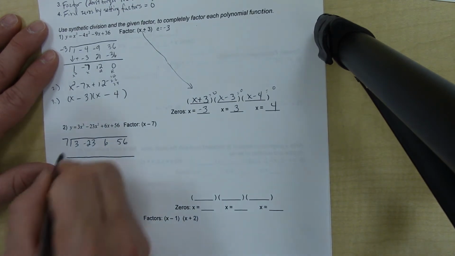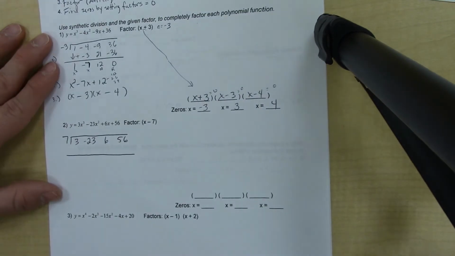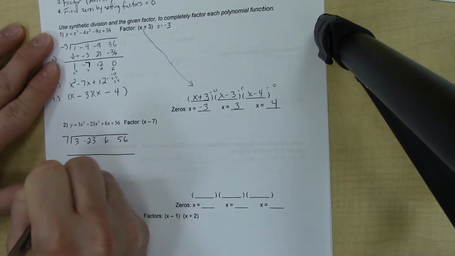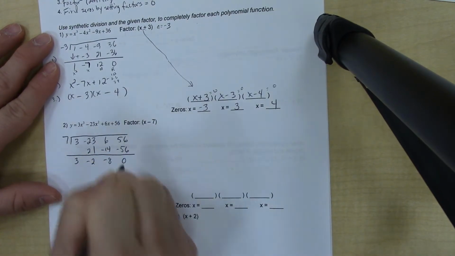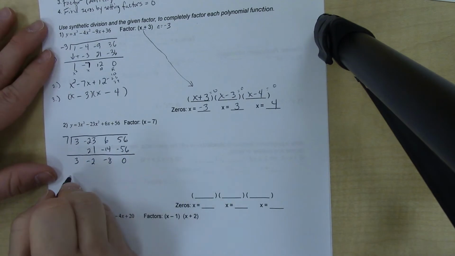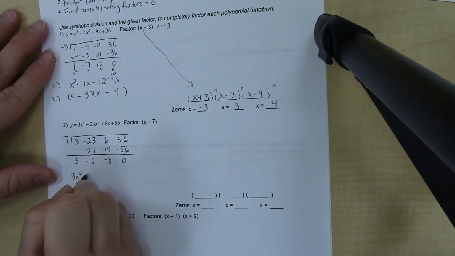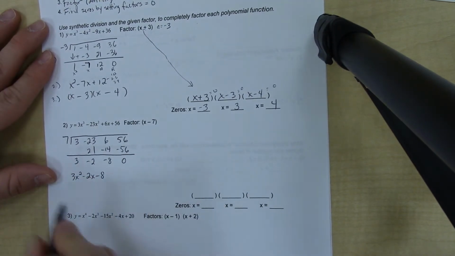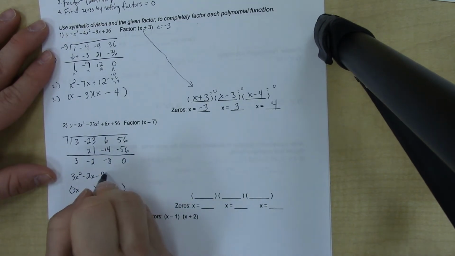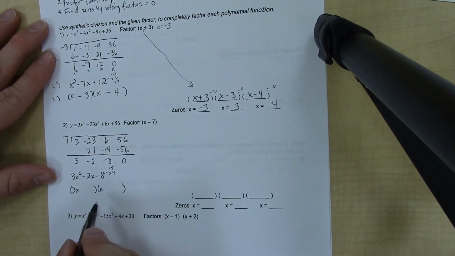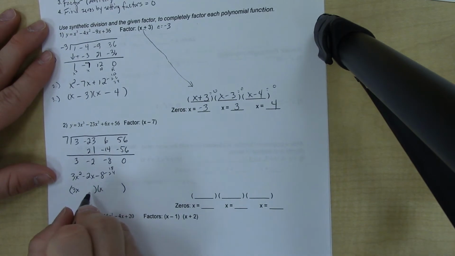Come back and check. First step, of course, is again, drop it low, multiply, add, multiply, add, multiply, add. Again, I should get a 0 here. My next step is to rewrite out that polynomial now. And then I need to factor it, so I know I'm going to get 3x and x because it's a prime number. This is either 1 and 8 or 2 and 4. I'm going to do some guessing and checking here. And to save some time here, I'm just going to tell you what it is.